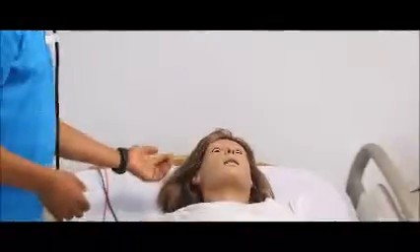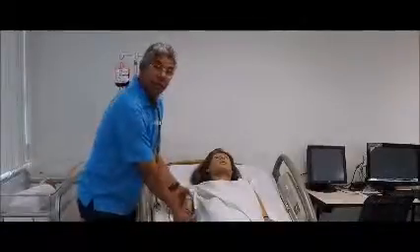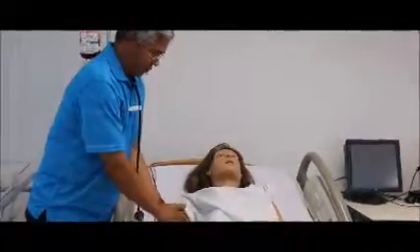Once you finish with the carotid artery pulse, then you can check the brachial artery pulse, which is in here.